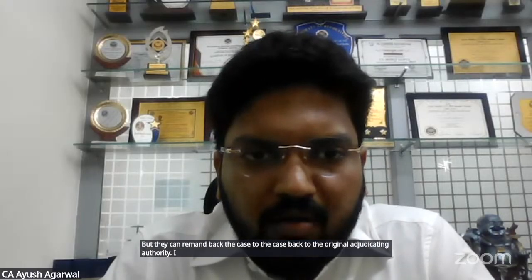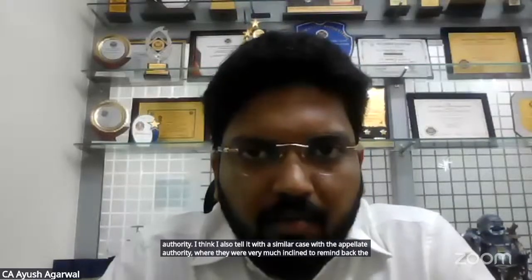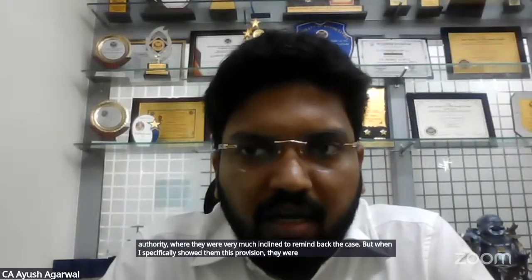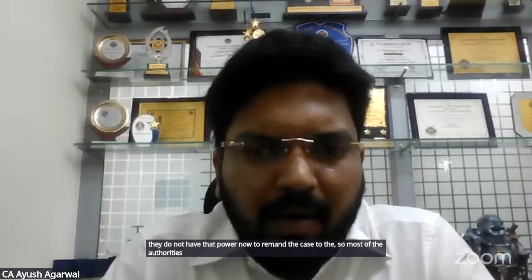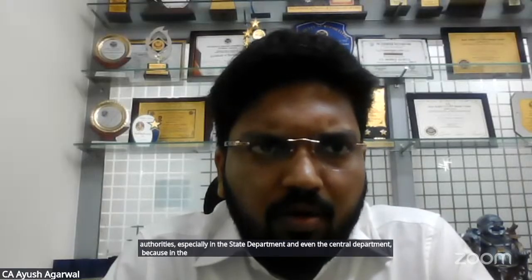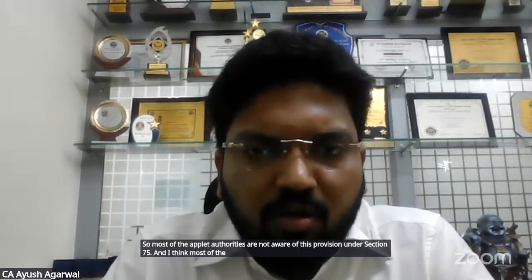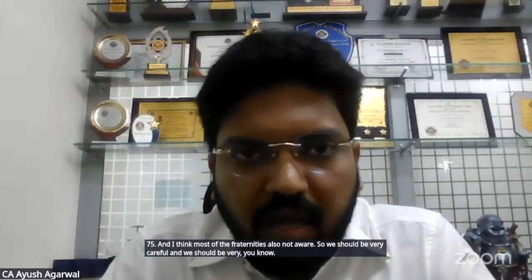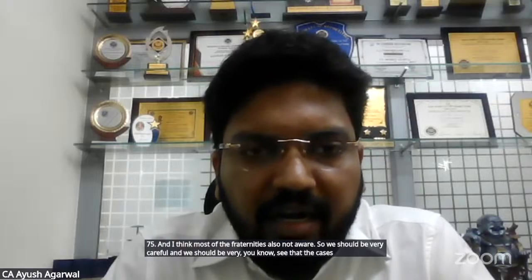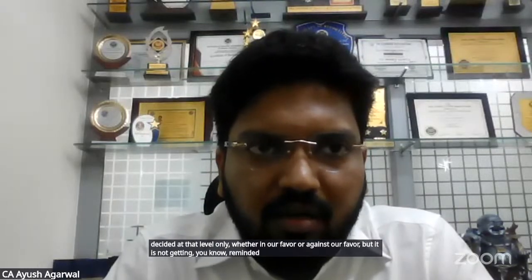I also dealt with a similar case with the appellate authority, where they were very much inclined to remand back the case. But when I specifically showed them this provision, they were not aware that they do not have the power now to remand back the case. Most of the authorities, especially in the State Department and even the Central Department, because in service tax time it was allowed, are not aware of this provision under Section 75, and I think most of the fraternity is also not aware. So we should be very careful and see that the cases get decided at that level only, whether in our favor or against our favor, but are not remanded back to the original adjudicating authority.